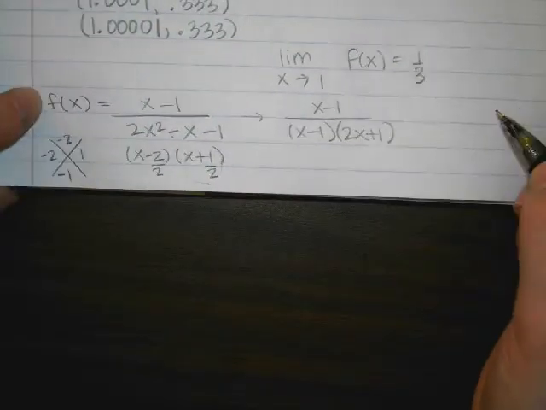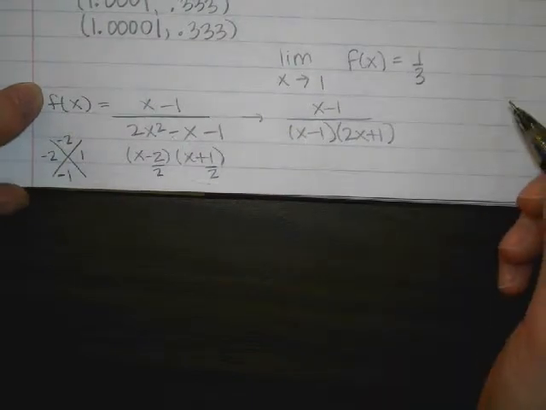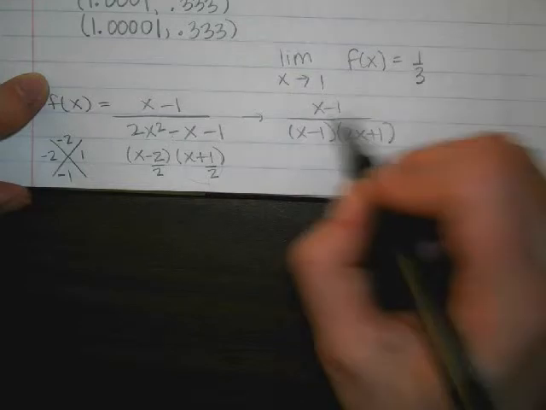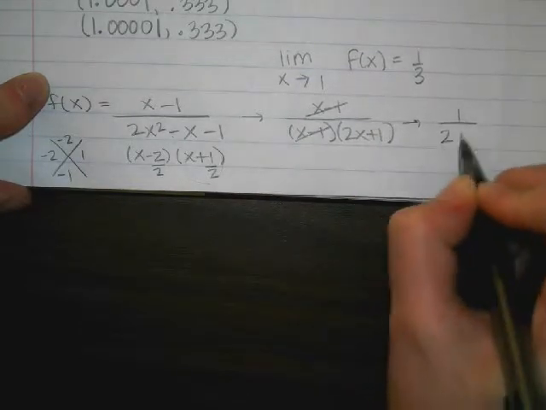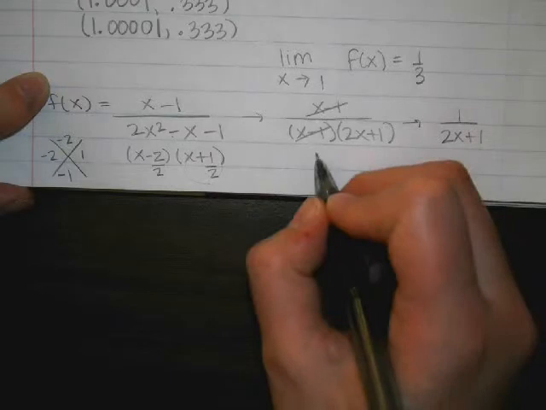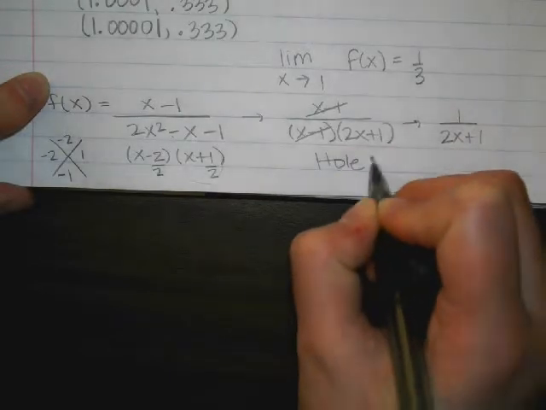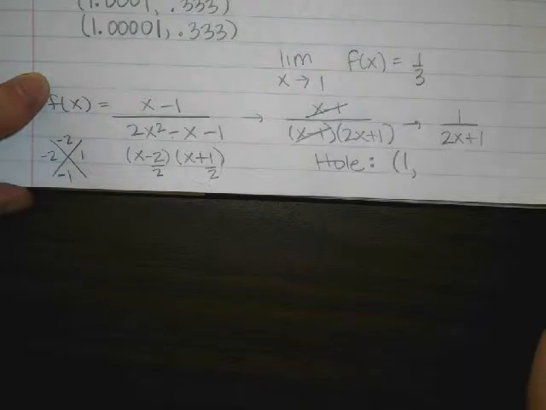And so what do you guys notice about this particular problem if you think about what we've learned so far this unit? The x minus 1's cancel, and what does it mean if the x minus 1's cancel? There's a hole there. So I'm going to say there's a hole in this graph, and it has an x-coordinate of 1.